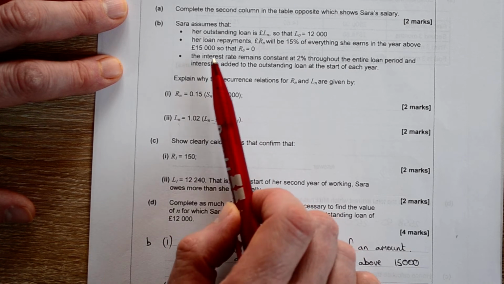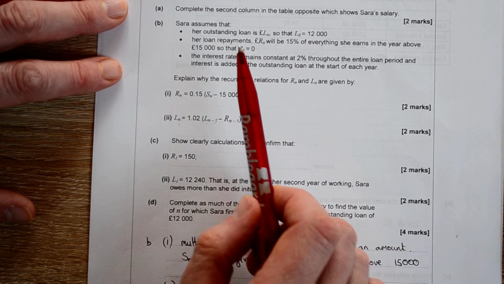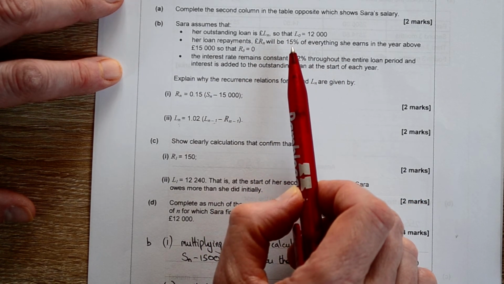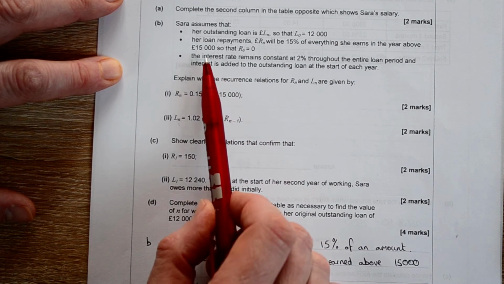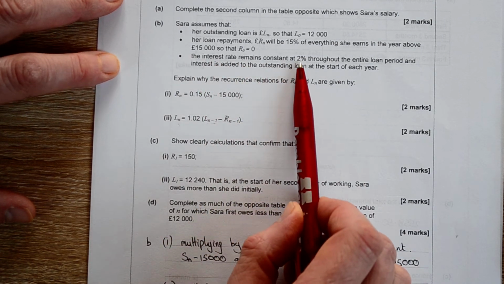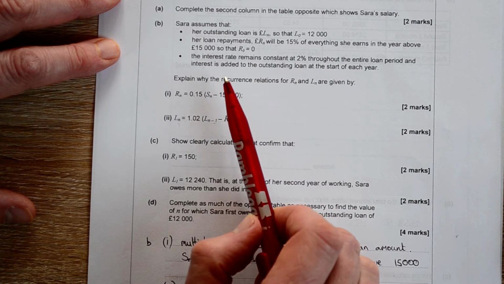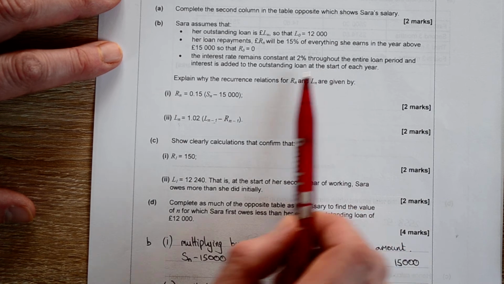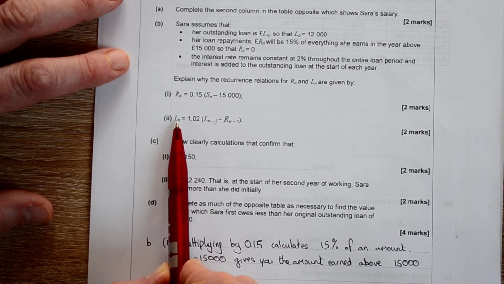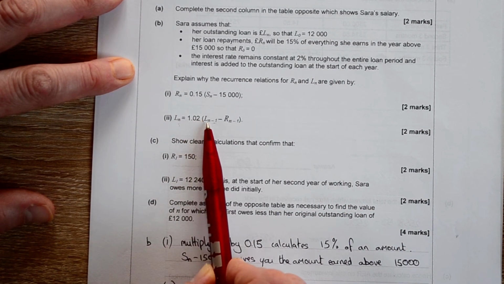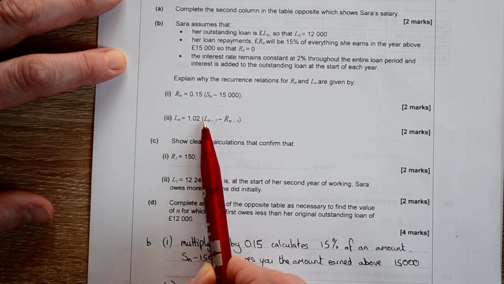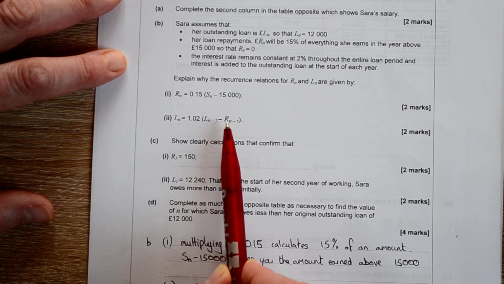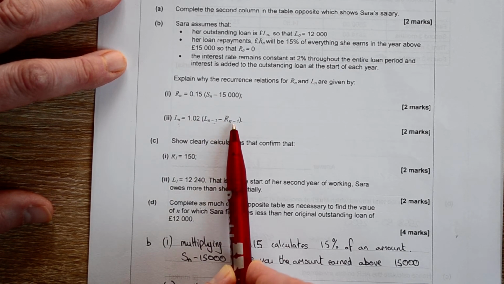And we're told that the interest rate remains constant at 2% throughout the entire period. It's added to the outstanding loan at the start of each year. So here, suppose it was year 5, it equals 1.02 times the loan at the end of year 4, or the loan in year 4, take away what was repaid during year 4.